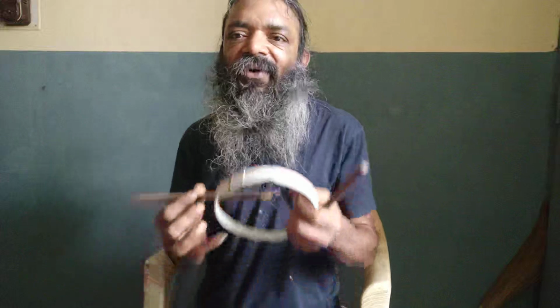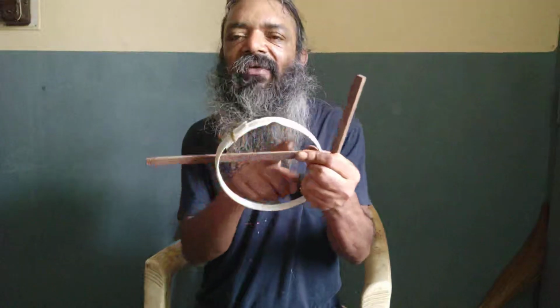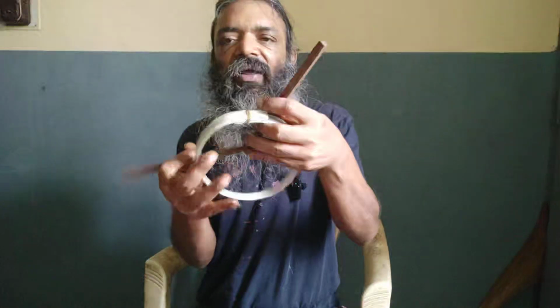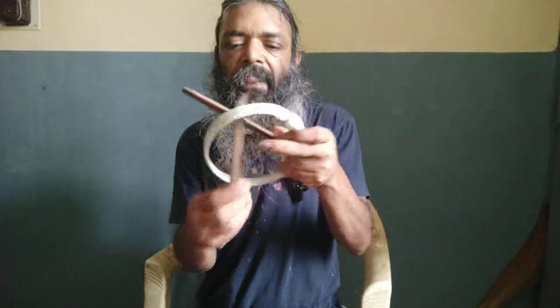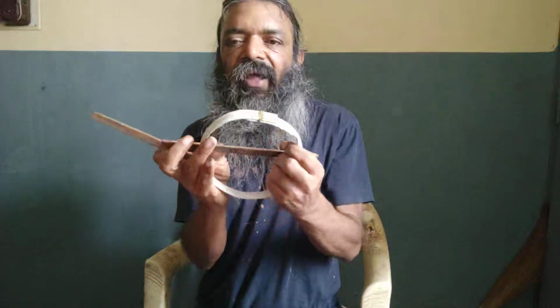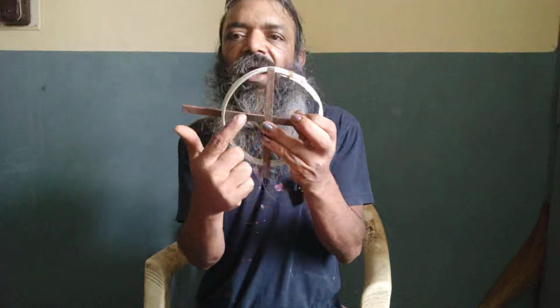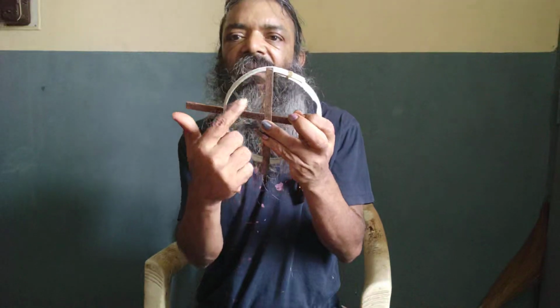Another person is saying, no, not required that way. Why are you doing it that way? Okay, consider this is the x-axis and this is the y-axis, and this is the origin. Take any point x here and the corresponding y here.